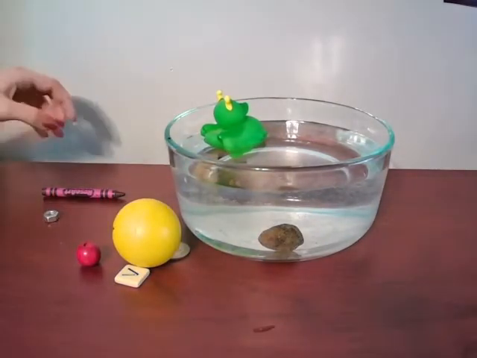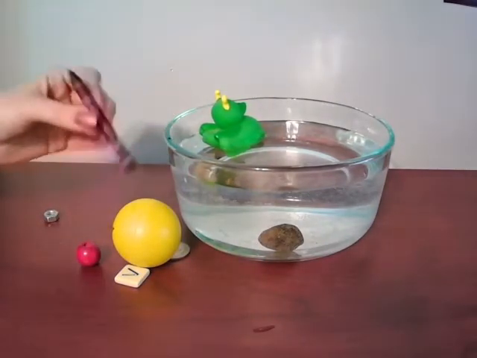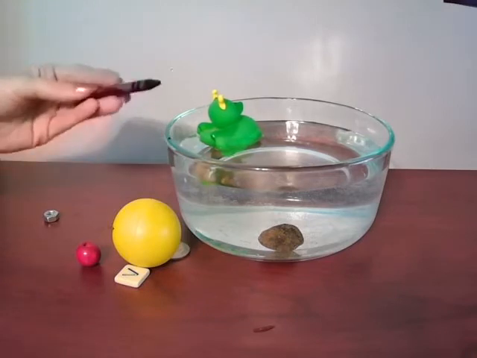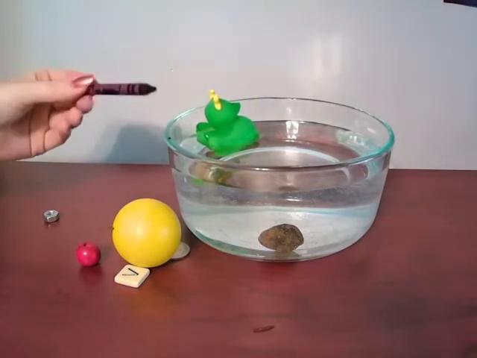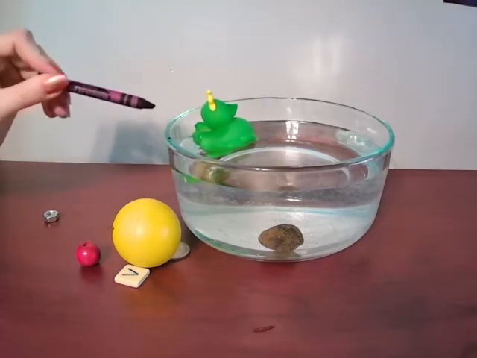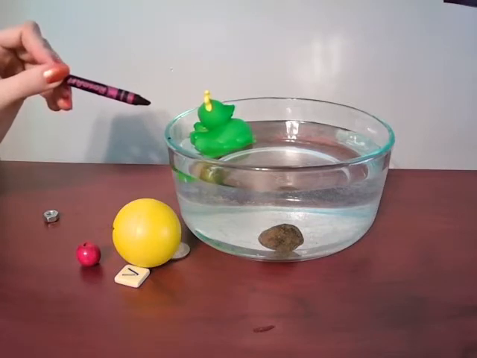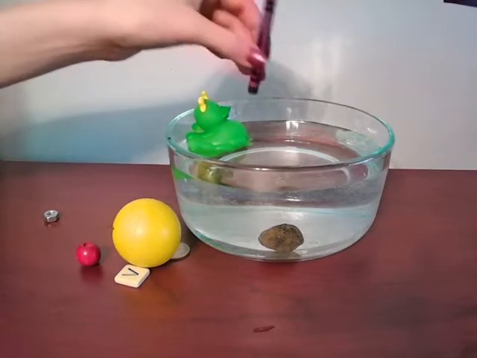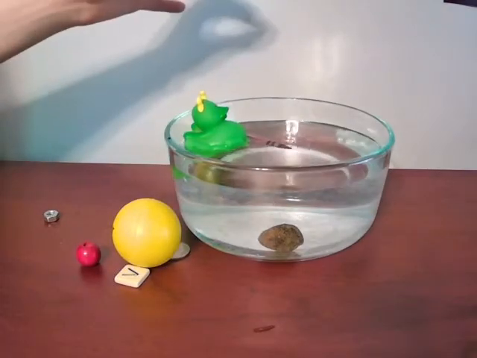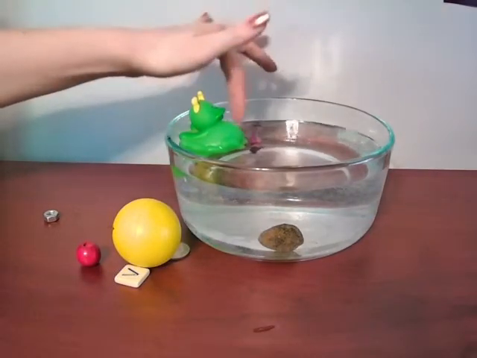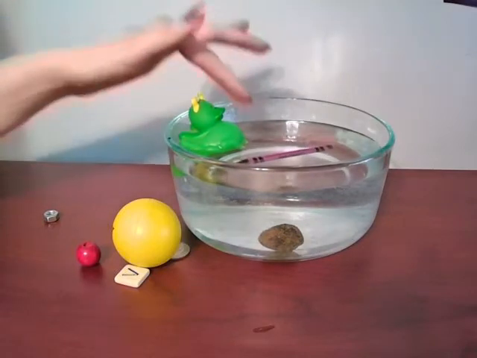Let's try another item. Let's try the crayon. What do you think? Do you think that this crayon will sink or will it float? Let's put it in and find out. Oh, it hit the bottom, but it ended up coming right back up to the top, and it is floating.